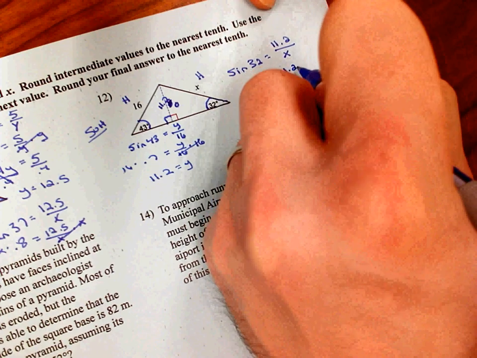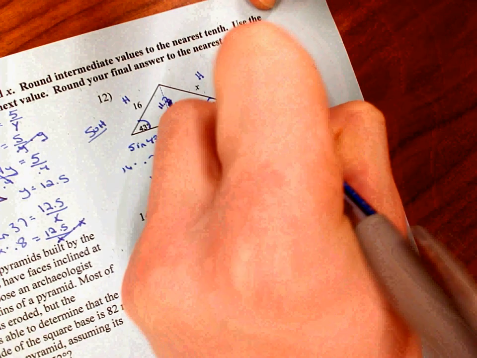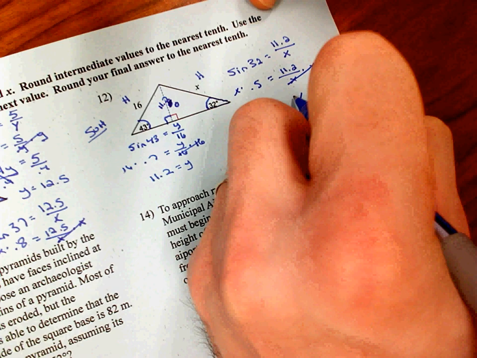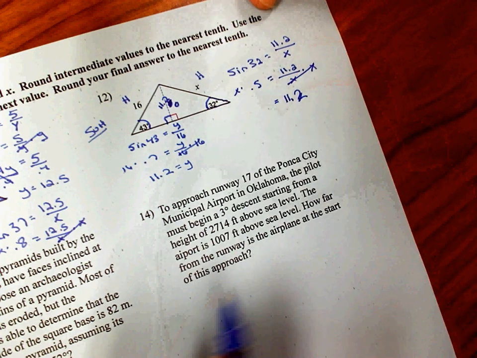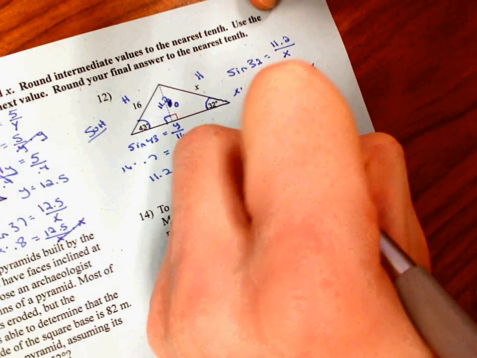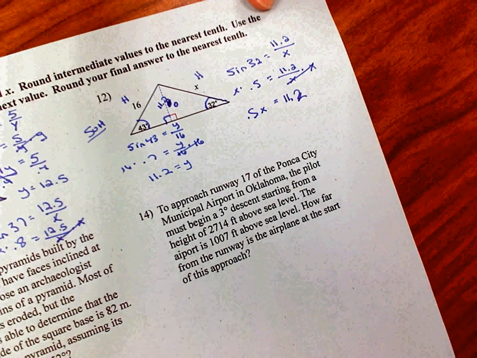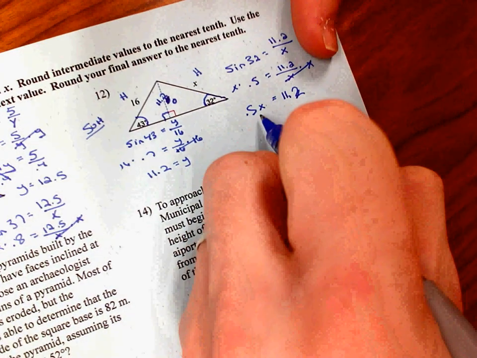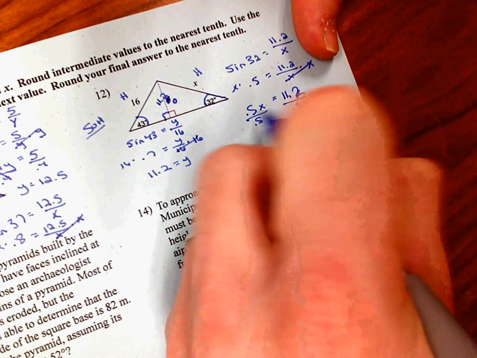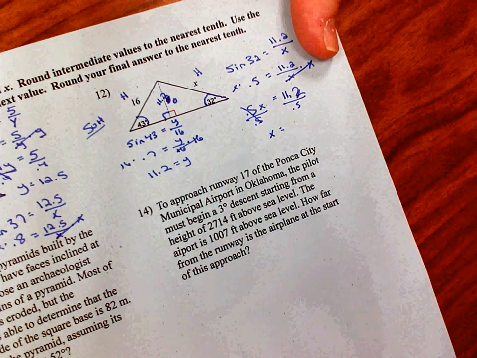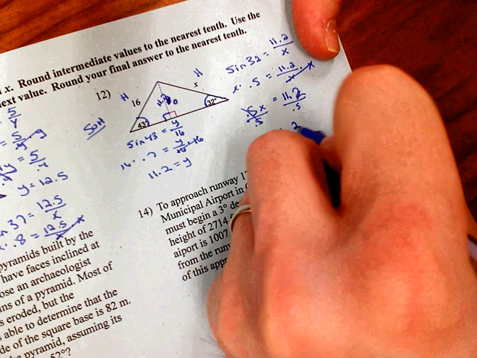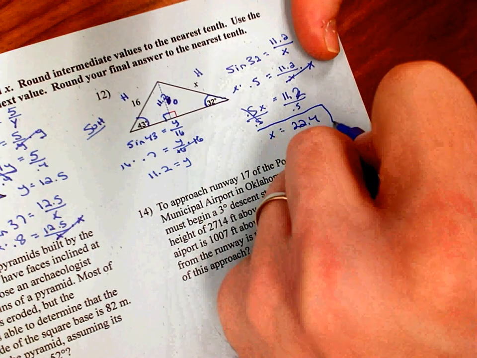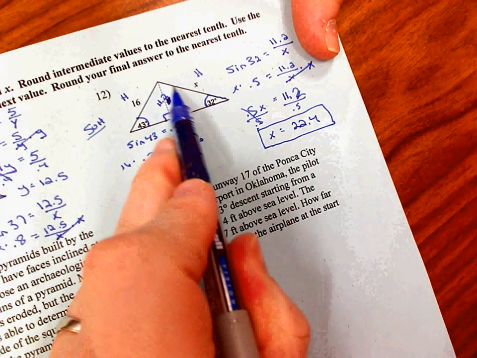Multiply both sides by x because I'm going to have an x in the denominator, so now I've moved that x to the numerator, getting rid of that fraction. Divide both sides by 0.5. 11.2 divided by 0.5 gives me 22.4. So the length of x that I was looking for from the beginning is 22.4 units long.